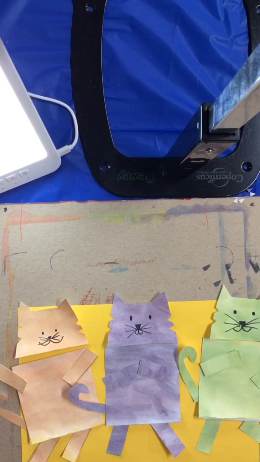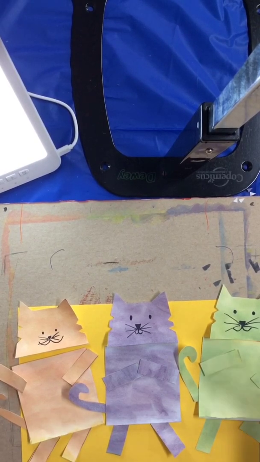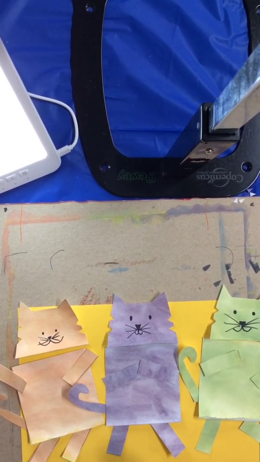I hope that you like this project. When you're done playing with their arms and their legs, make sure you glue everything down with your glue stick and put it on Art Sonia so I can see your crazy cats.